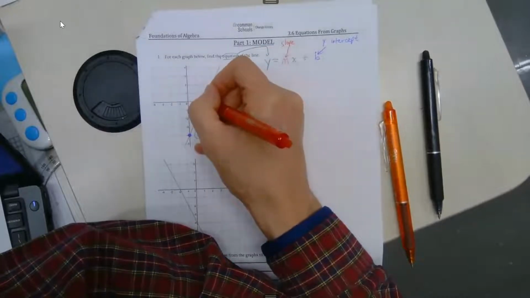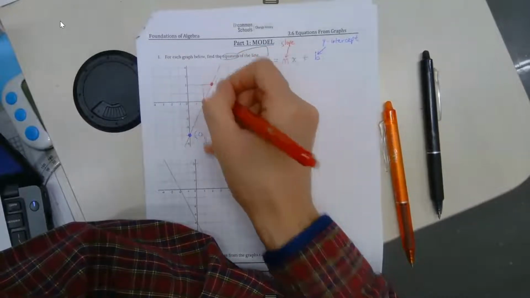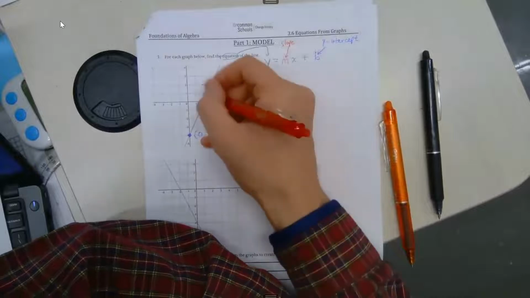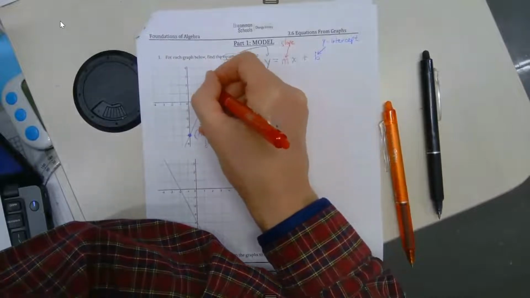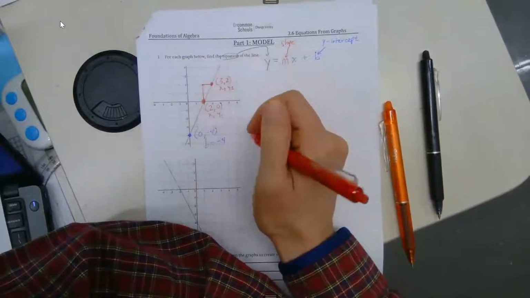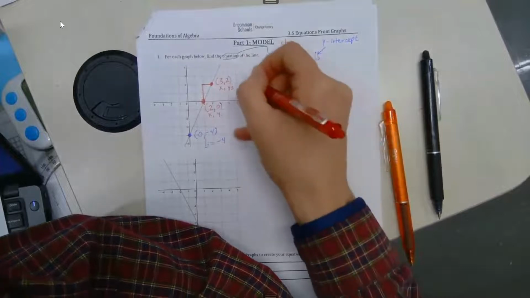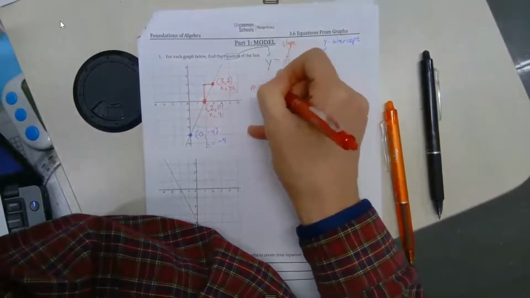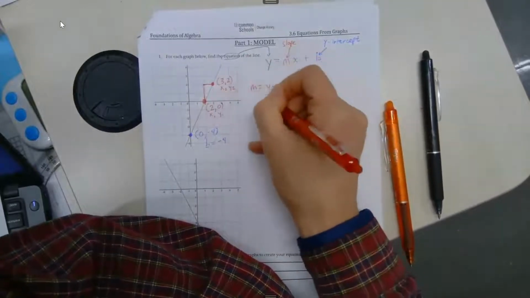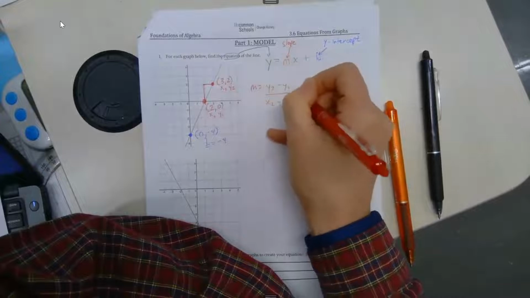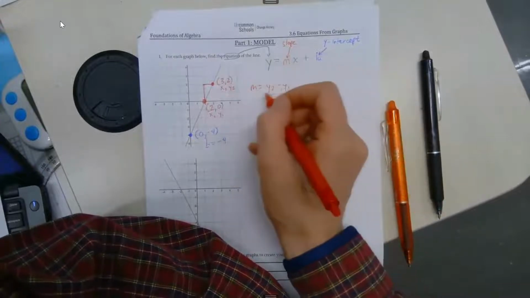And what I'm trying to do is figure out how far up and how far to the right. It looks like it's up 2, right 1. Well, let's see. So our slope equals y2 minus y1 over x2 minus x1, and we'll substitute.